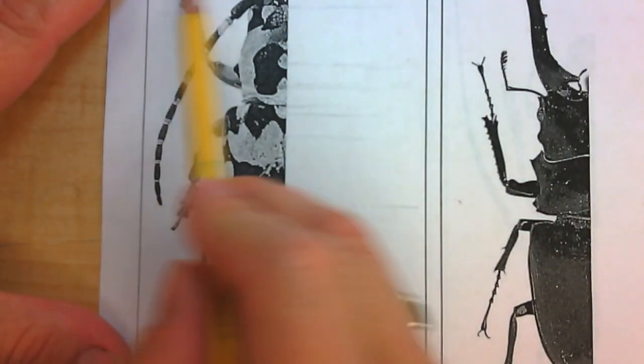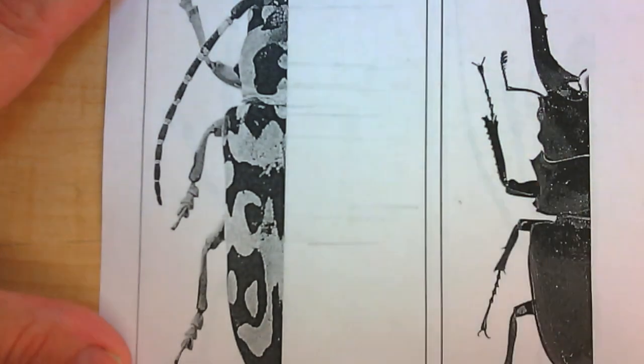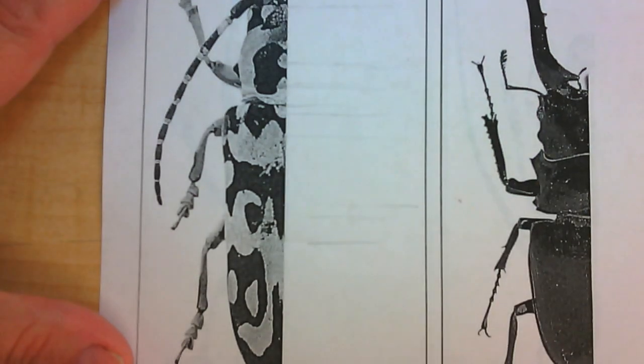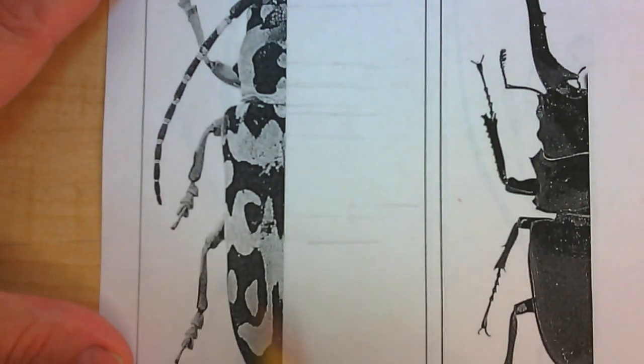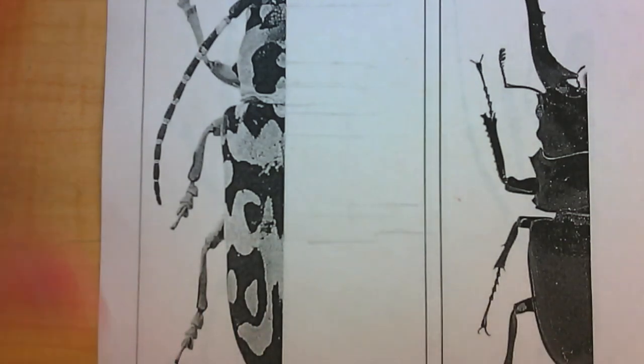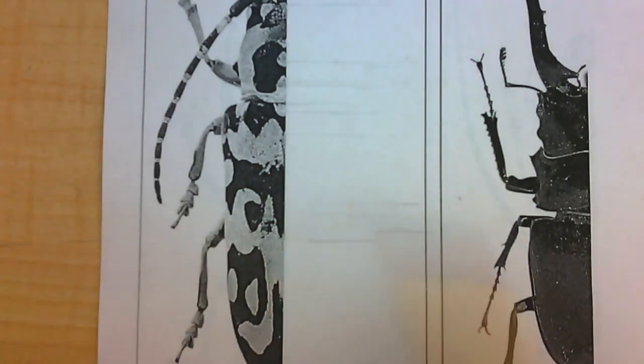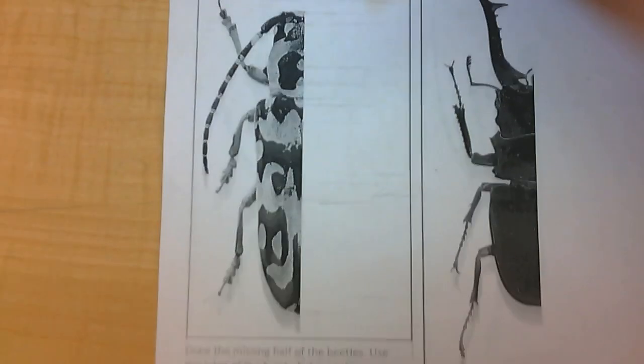I can also go where this foot ends up here. Yeah, it's a good one. And where this little footy ends here, and where this little footy ends over here somewhere, right? So all of these construction lines help us to determine where things begin and end in relationship to this beetle.